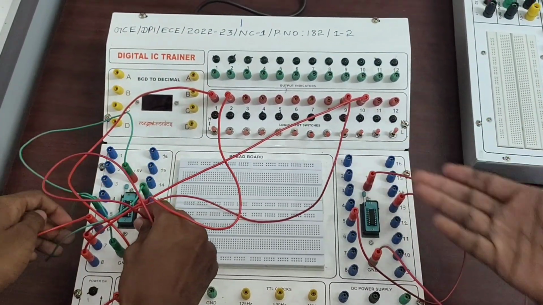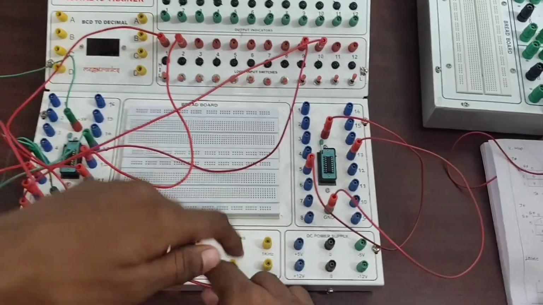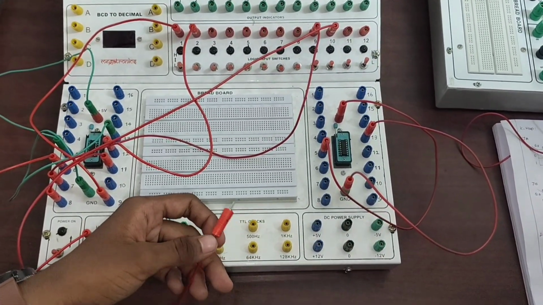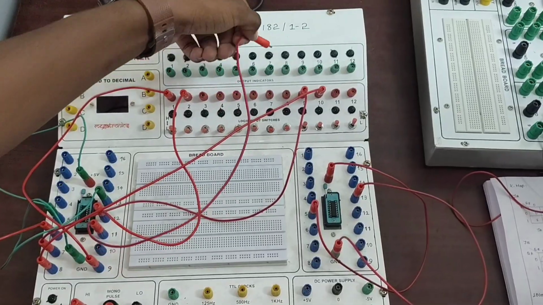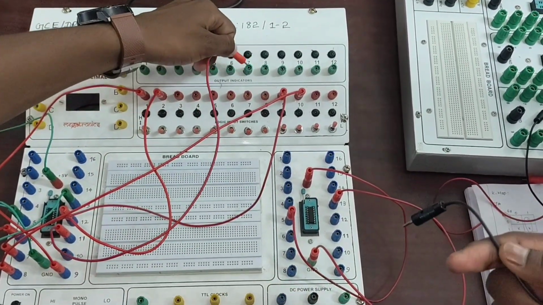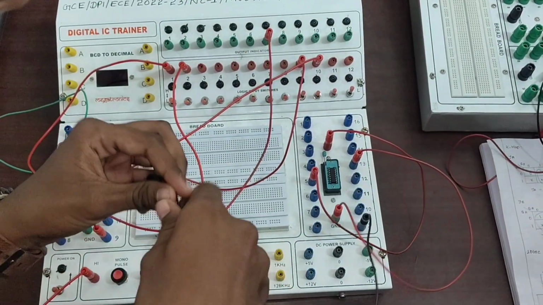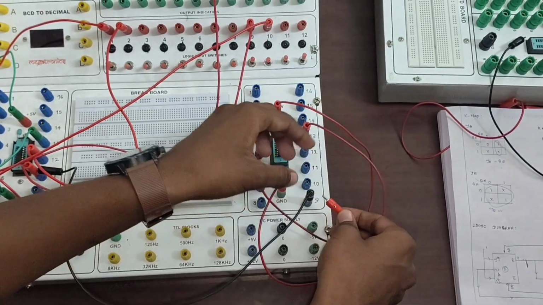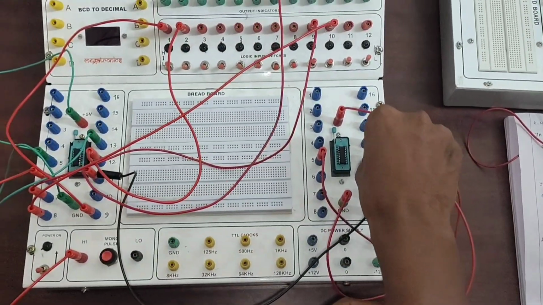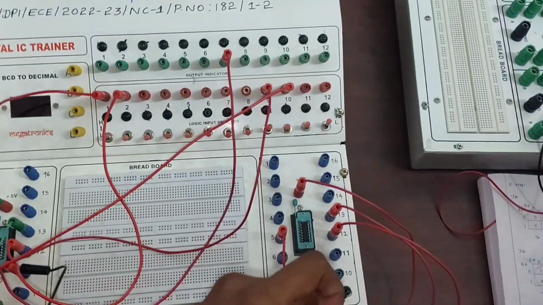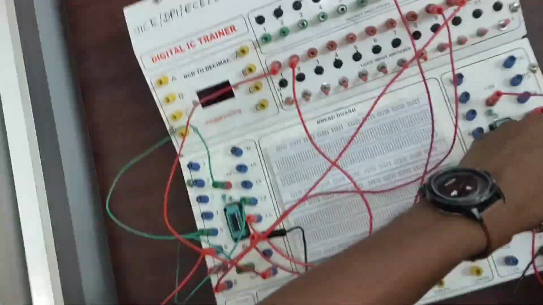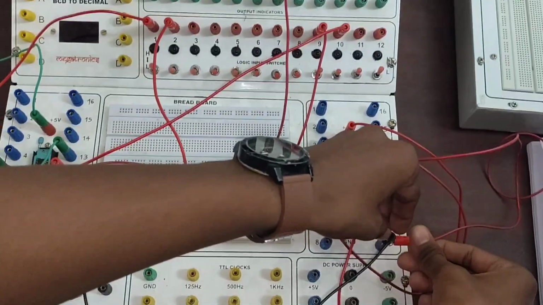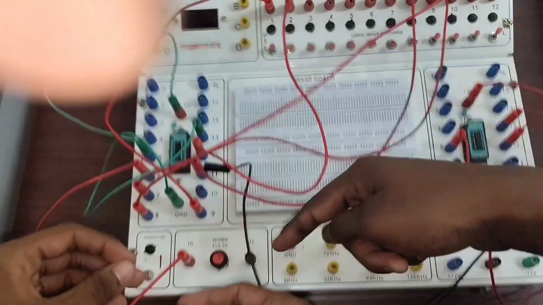Now I am going to connect the 11th pin. The 11th pin is your output, which is nothing but QB in the picture. This QB must be connected to the input of the second flip-flop, which is your 9th pin. The 9th pin and 12th pin are shorted, right? Then you have to connect the clock.